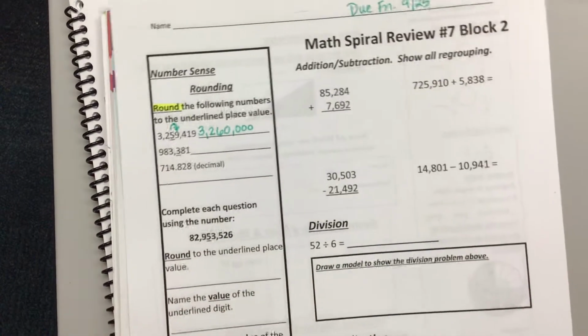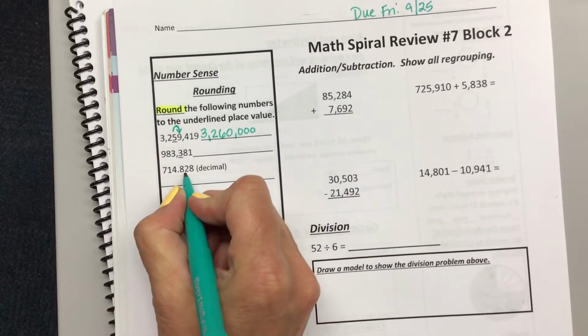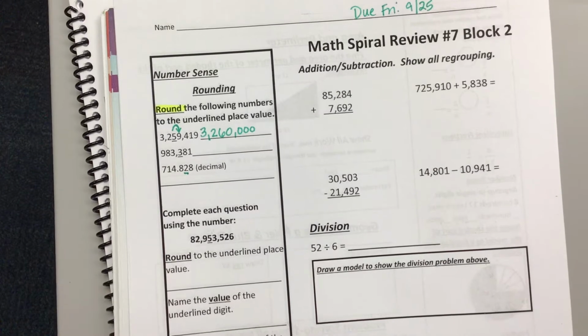Okay, the second, down here, this one does not have an underline. Let's underline the 2 that is in the hundredths place.